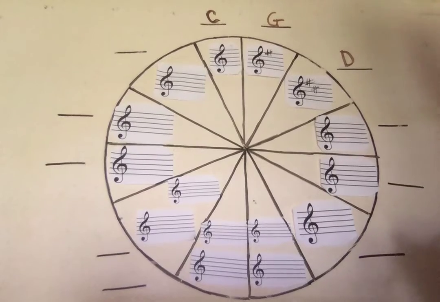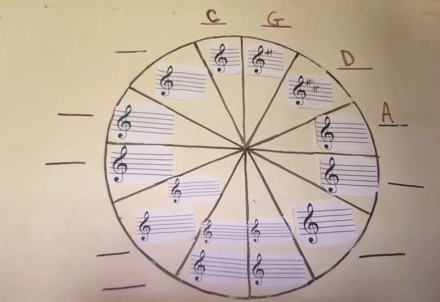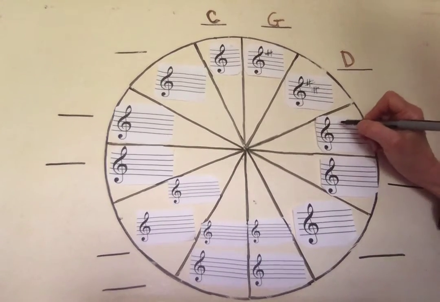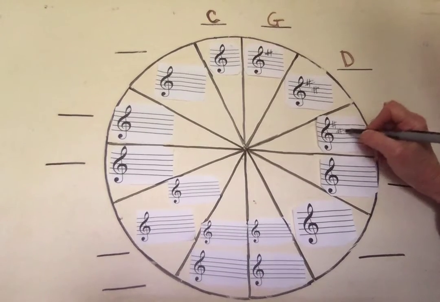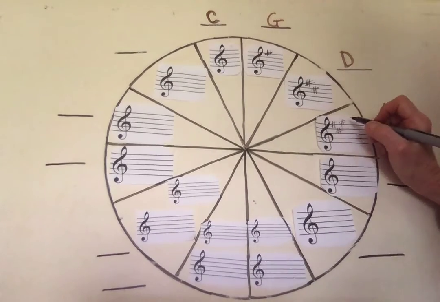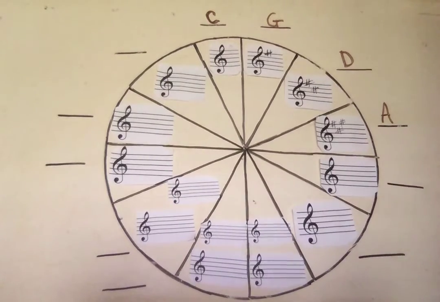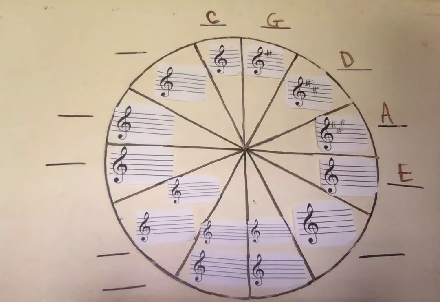Okay, now we're going to go up again from D. Here we go up to A. That's a fifth up from D. When we get to A, we have F sharp, C sharp, and G sharp, correct? All right. And then the next one, when we go up a fifth from A, we get to E. E is now going to have 4 sharps.